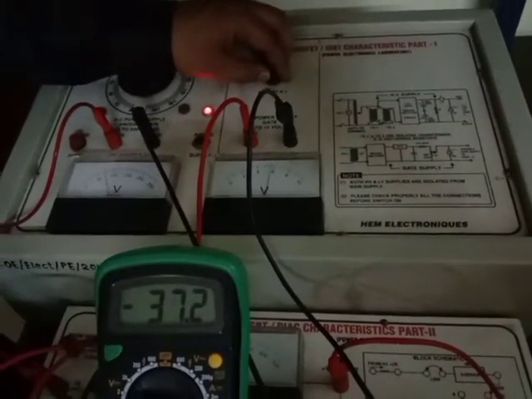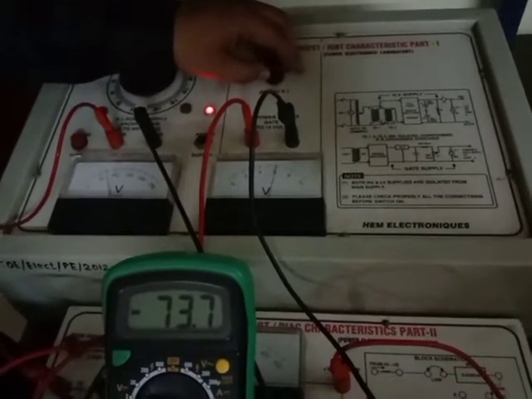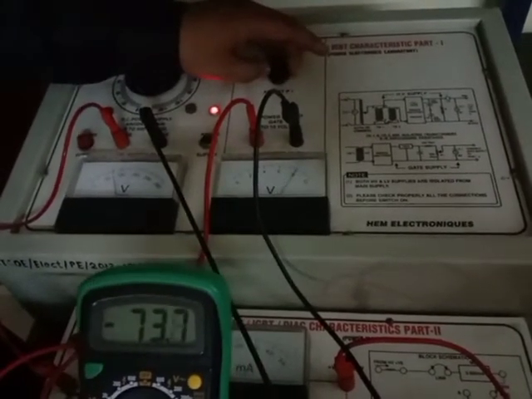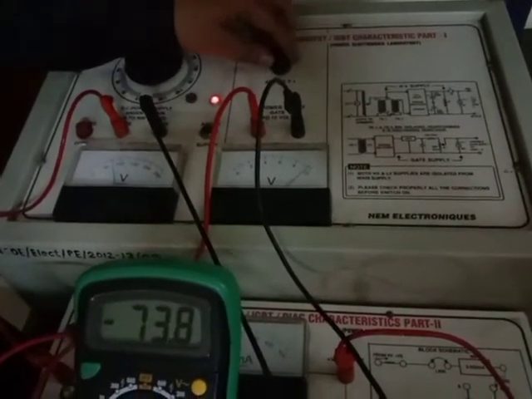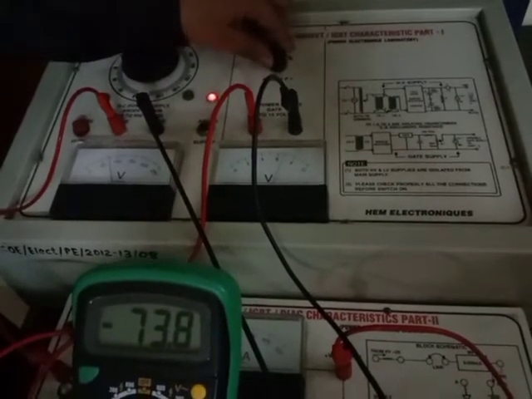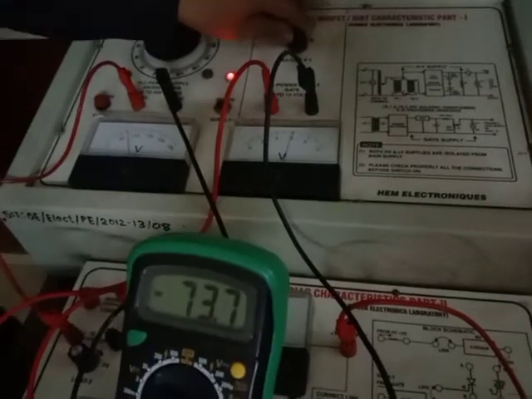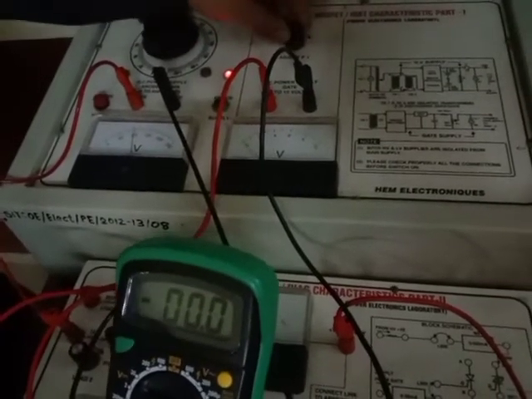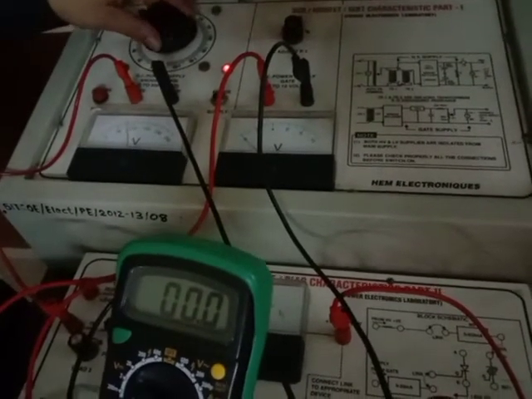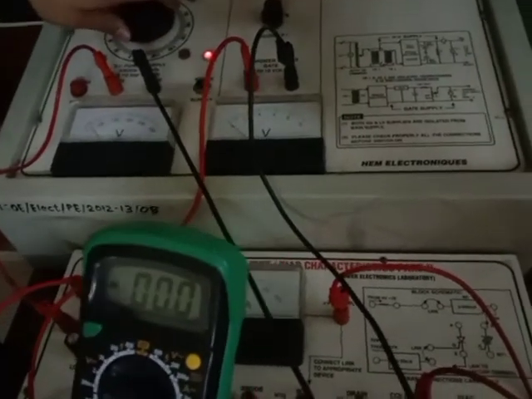When I increase this value, you will see that the current is going to increase to 73, and even after that, if I increase the VG, I am going to get a constant value. That indicates the device has been saturated and it is in the on condition. Okay, so this is what the switching characteristics are. Now next what we need to study is the transfer characteristics.